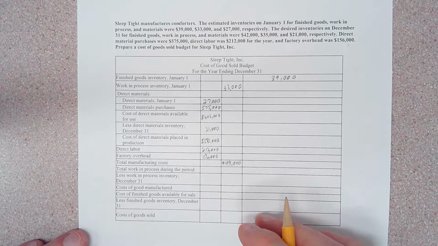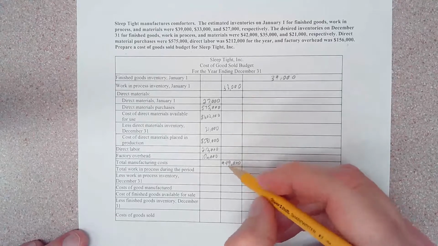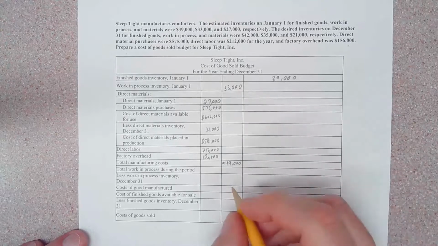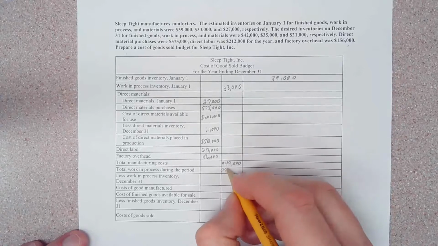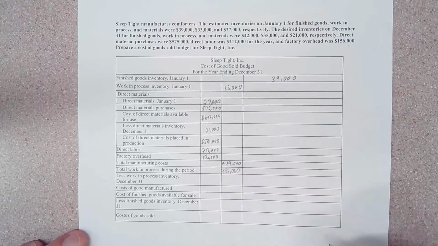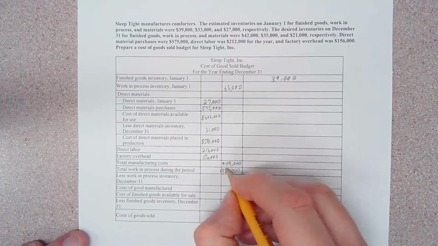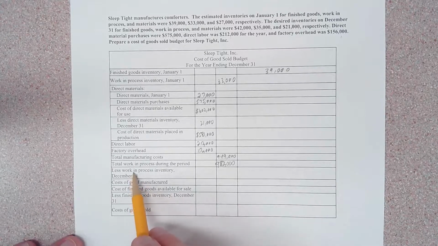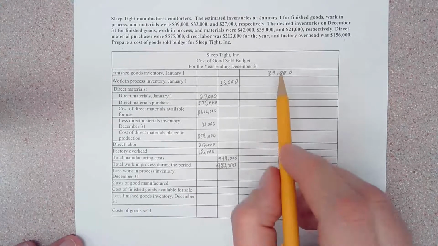All right, so total work in process during the period. We're going to take this 949,000 and add to it our beginning 33,000, and that should come up to $982,000. Then we're going to subtract out work in process inventory December 31st, and I will be honest, I don't remember what that was.